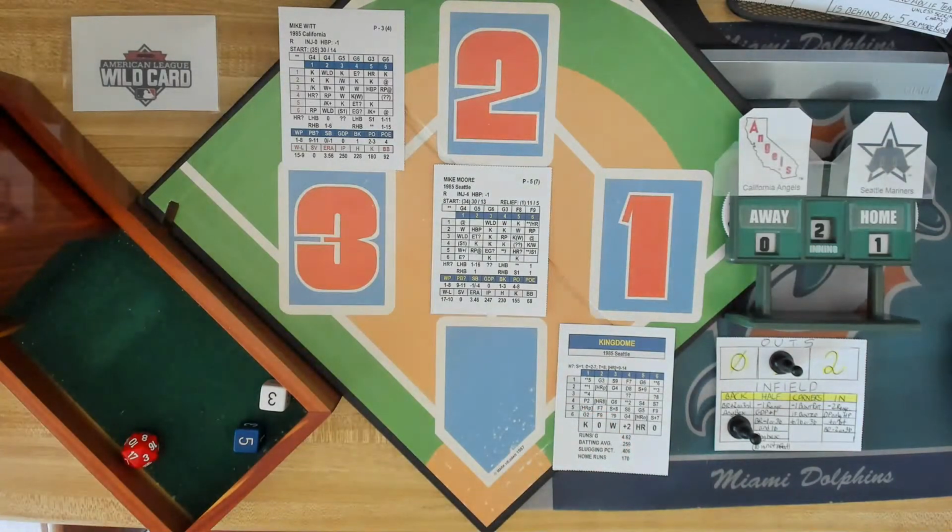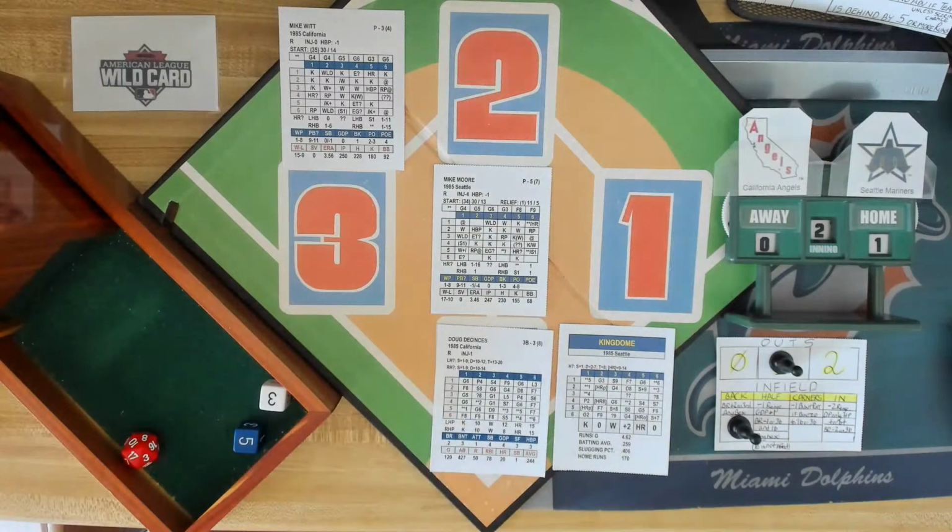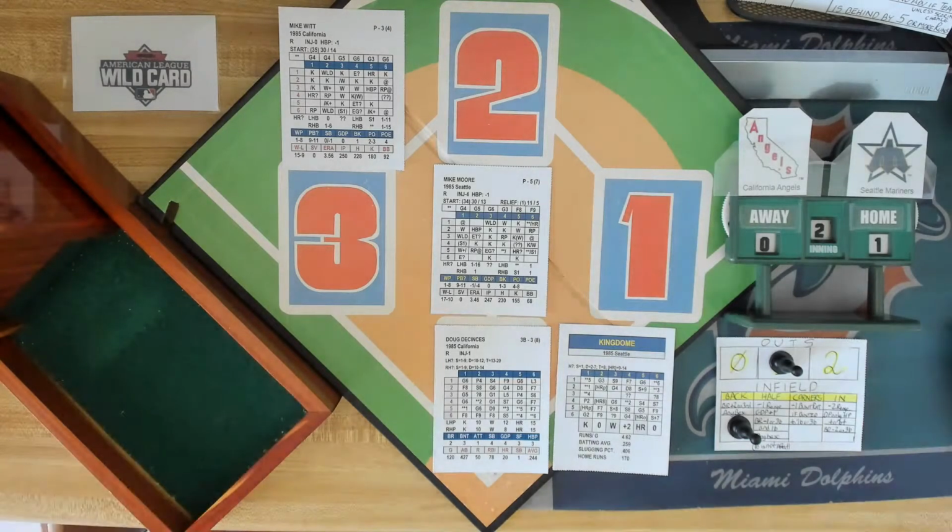Yeah, I got everything all mixed up here. Next batter, third baseman Doug DeCinces. I knew I had this lineup kind of messed up. Doug DeCinces at third base for the game today. Batted .244, 20 home runs. Philip Reynolds joins us here at the Kingdome.